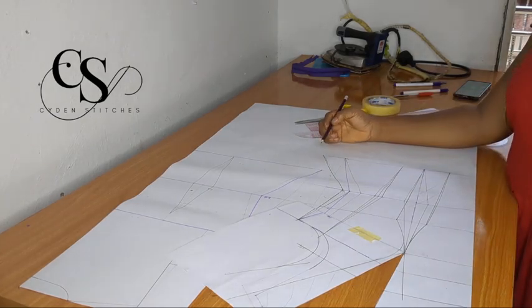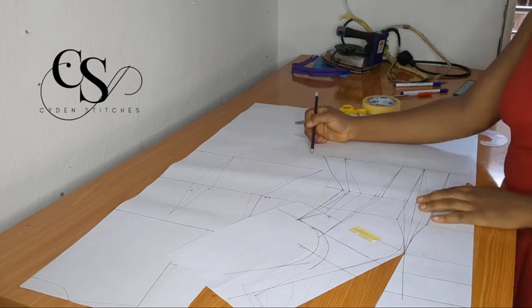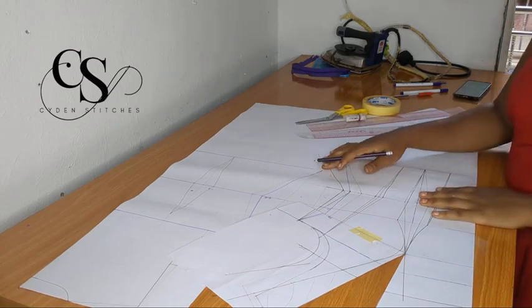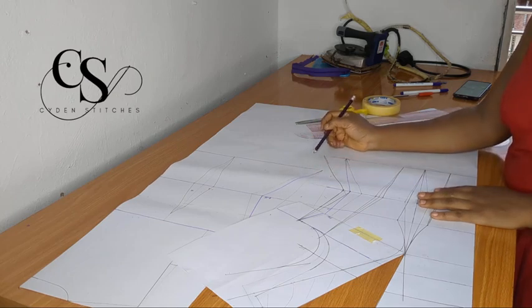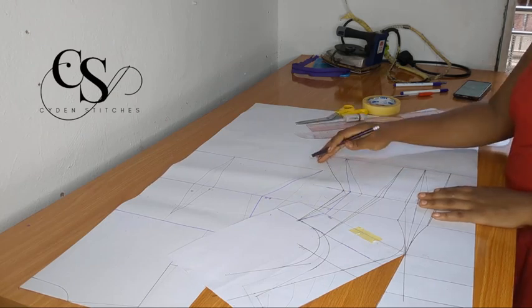If you want your hip to be really exaggerated, you can add as much as you want to add for the exaggeration, and then connect to the waistline, then you can style.